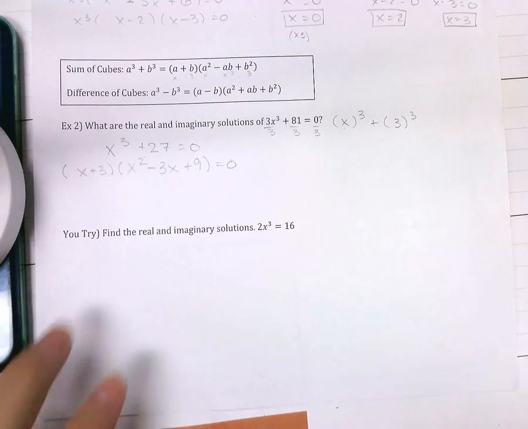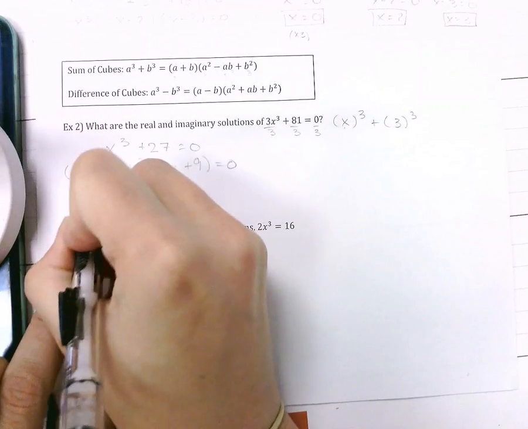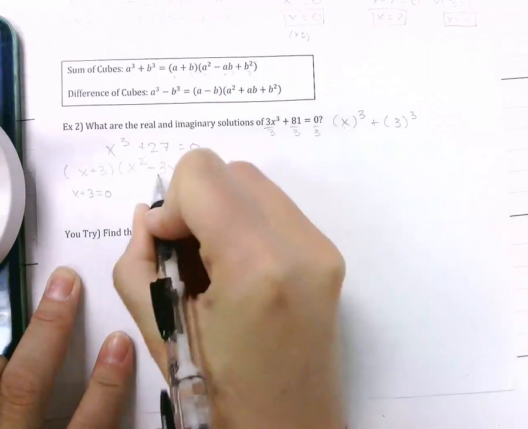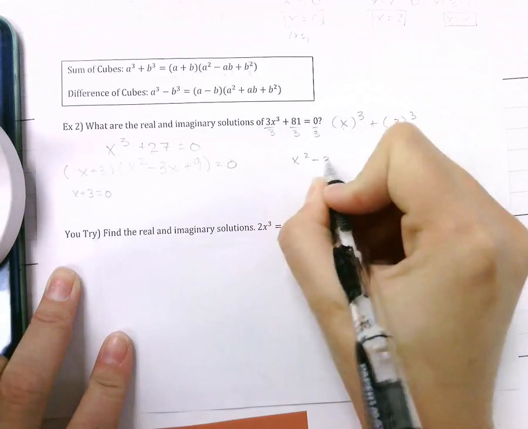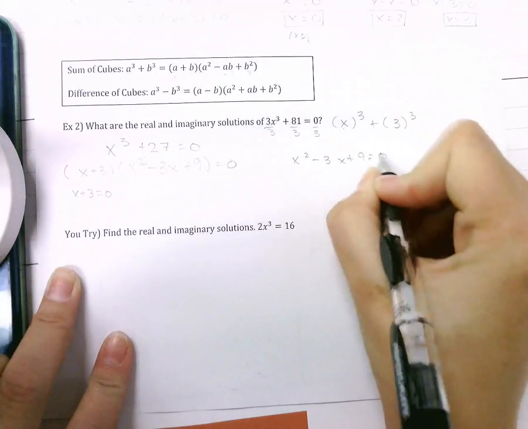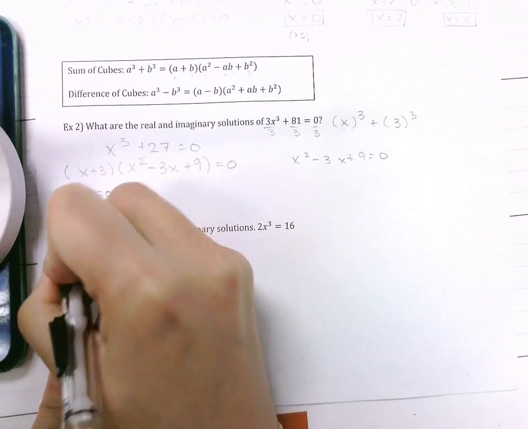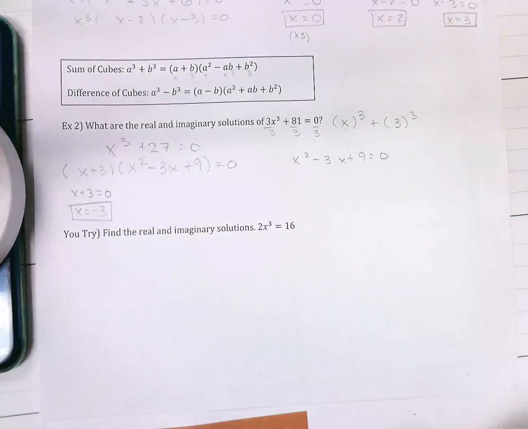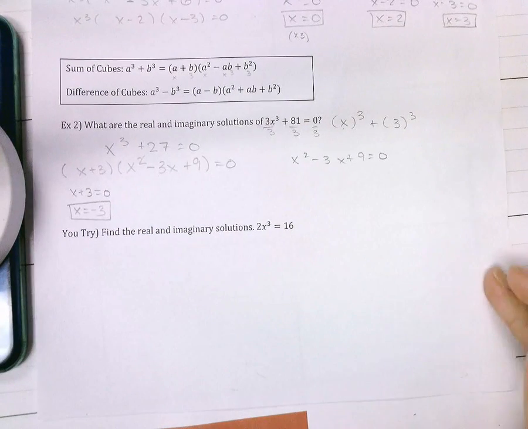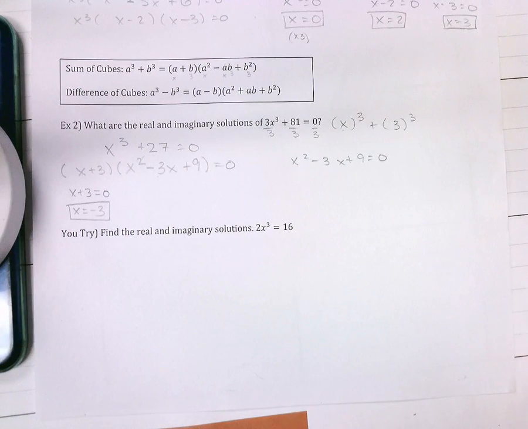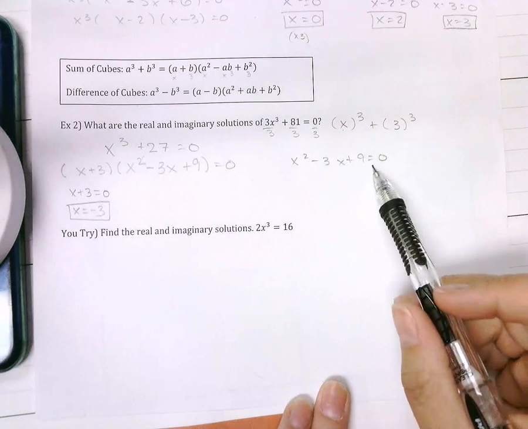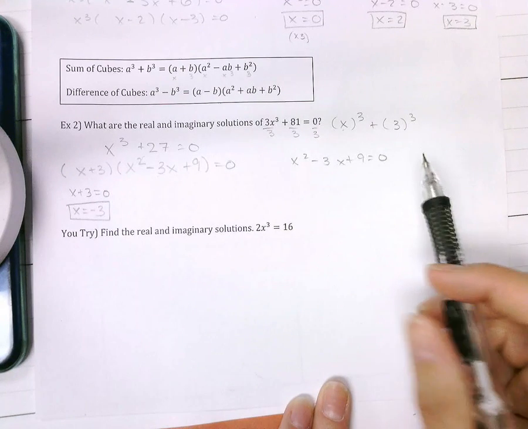All right, so what you're going to do is take both of these factors and set them equal to 0. I'm going to move this one over here because I'm going to run out of room. When you set x plus 3 equals 0, you get the nice and easy x equals -3. That is going to be your one real solution. So when you solve for sum of cubes, difference of cubes type questions, you're always going to have one real and two imaginary, which means this quadratic thing that you've created will never factor.